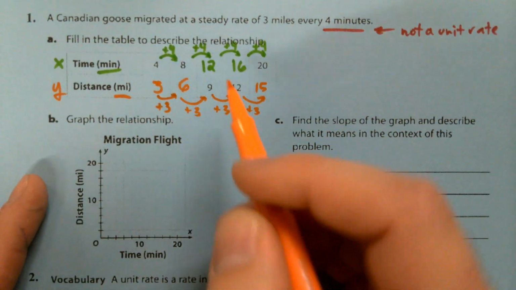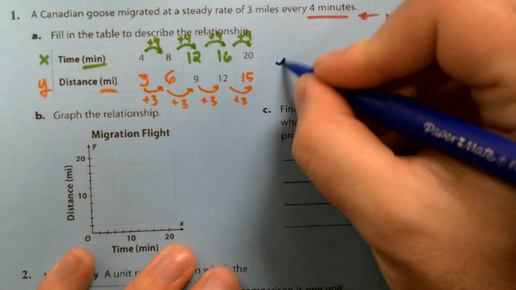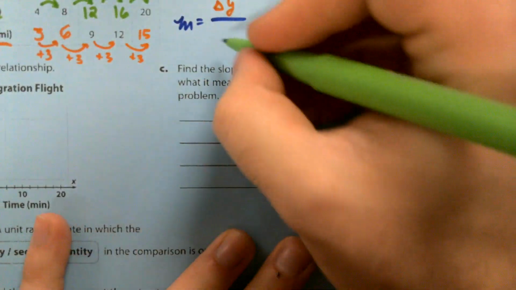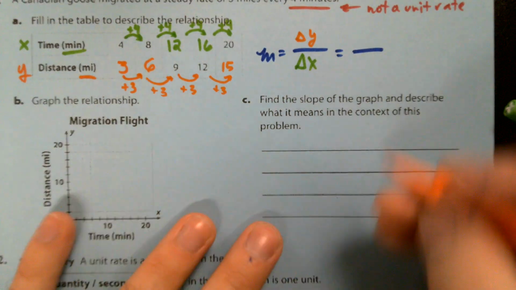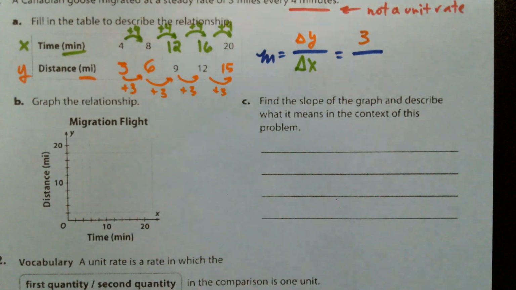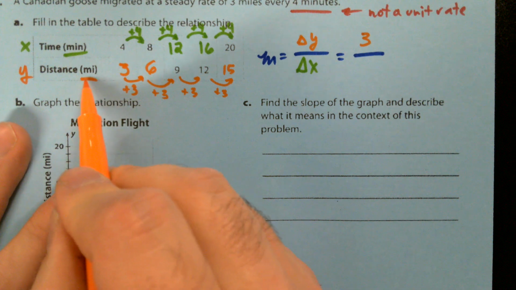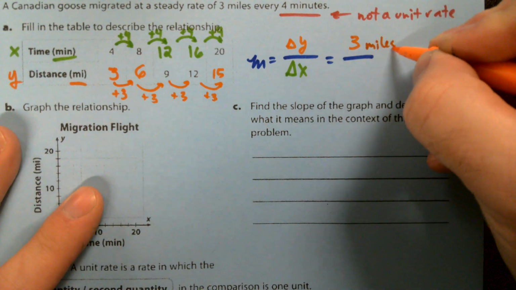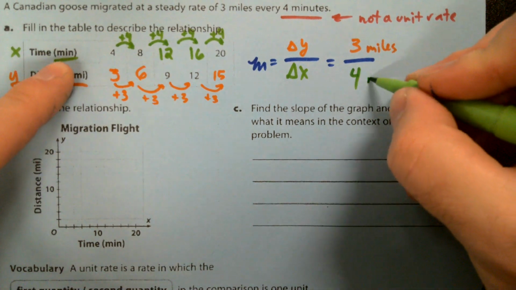So we see our change in y is plus 3. Our change in x is plus 4. We know that m is equal to the change in y over the change in x. What's my change in y here? 3. What's my units on that 3? Minutes? Miles, right? Take a look. My plus 3 is in miles. What's my change in x? 4. And what's my units on that? Minutes.